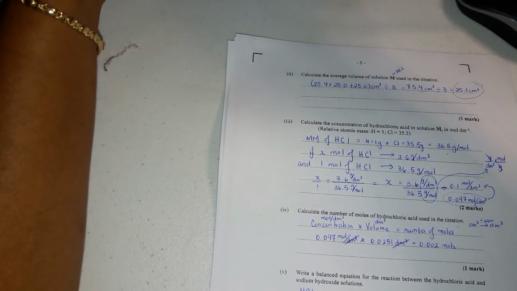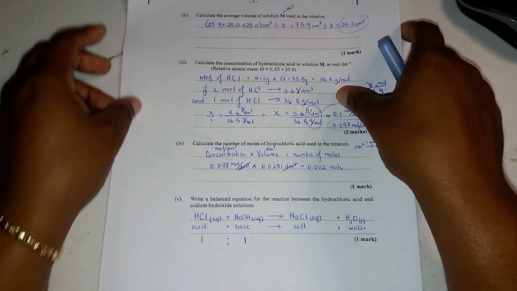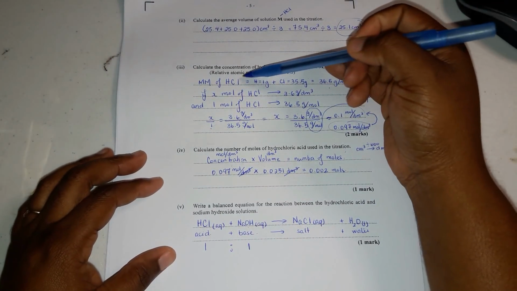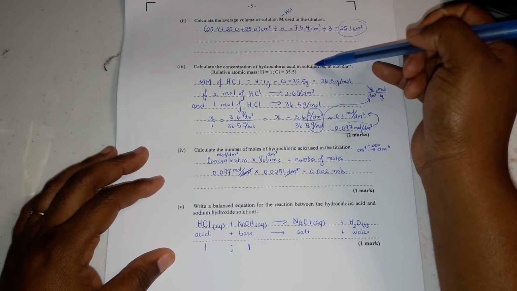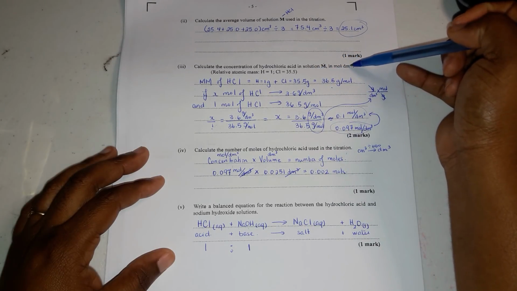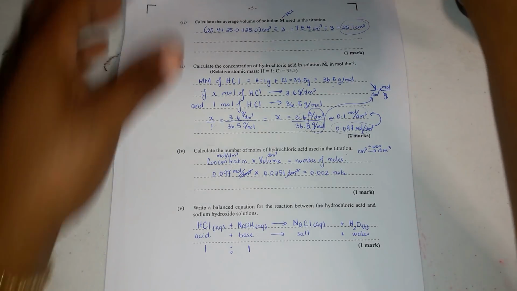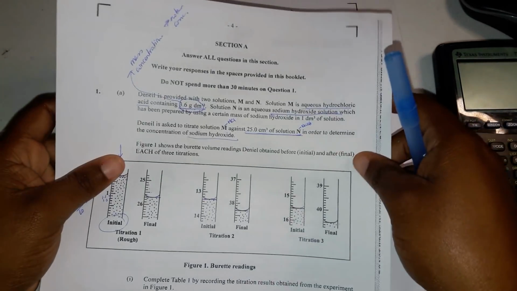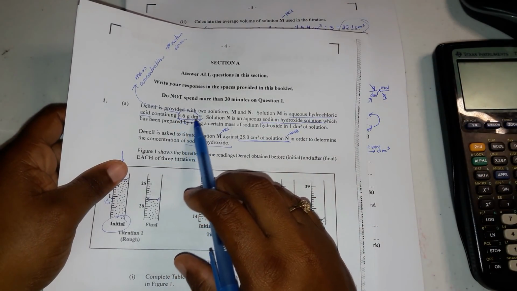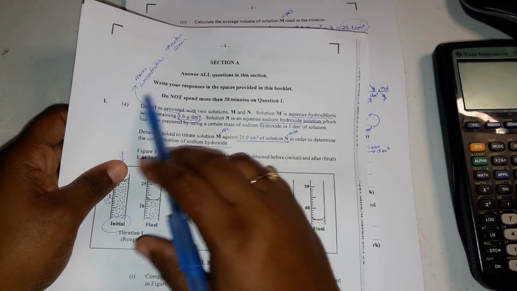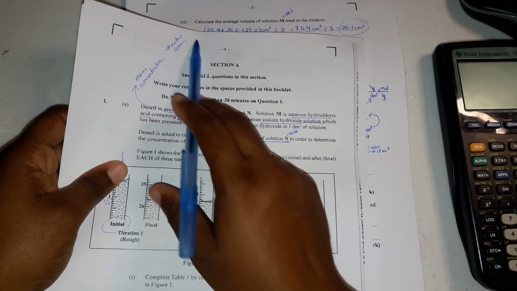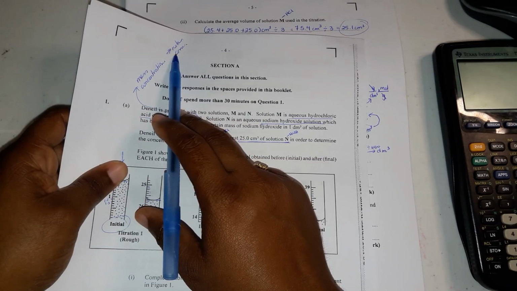Now after that, you use whatever information they give you to solve the rest of the questions. So here now it says, calculate the concentration of hydrochloric acid in solution M in mole per dm cube. All you had to do was look back. If you look back, you will see they gave us the concentration of hydrochloric acid, but they gave us the mass concentration. So they want us to calculate the molar concentration.